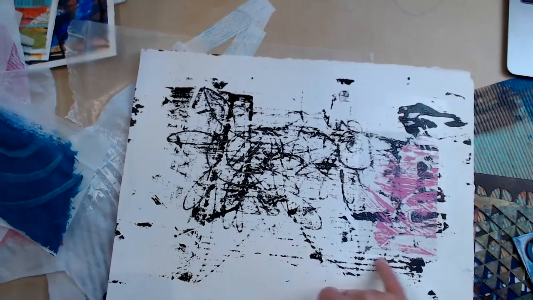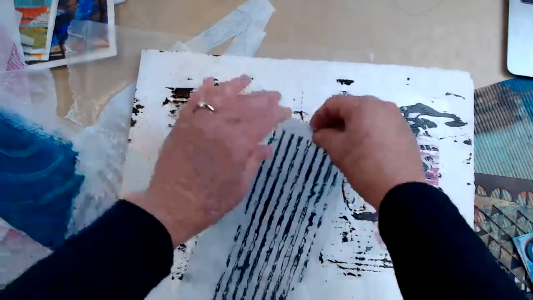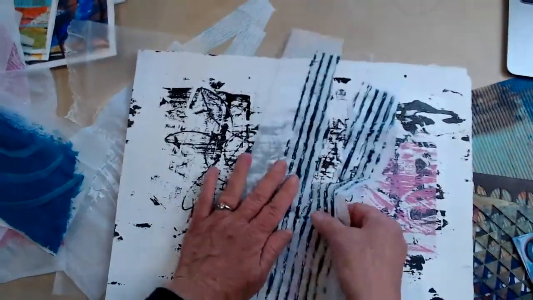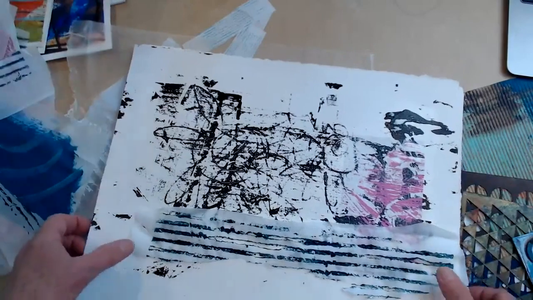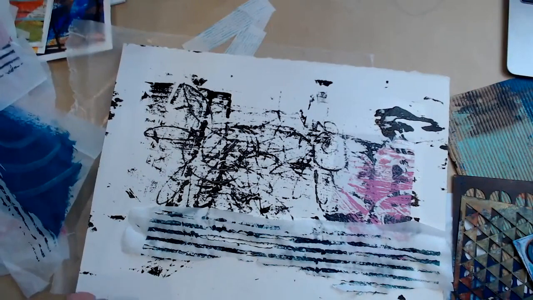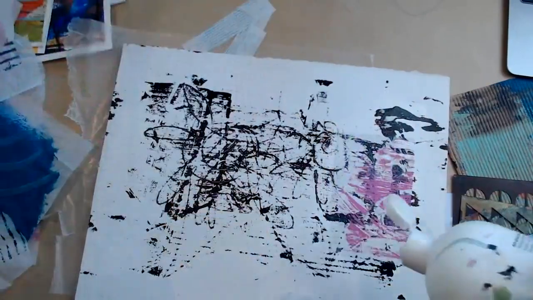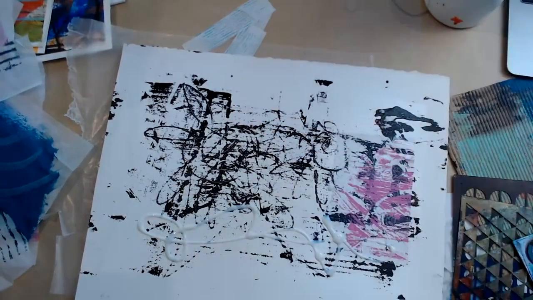There's a little bit of this linear language here, so I thought I might take a piece of this. And tissue paper will tear. All paper has a grain like fabric. It will tear in one direction and not in another. But you can either tear it or cut it with scissors. So let me just apply that. I'm going to put the gloss medium down and take a wide brush.